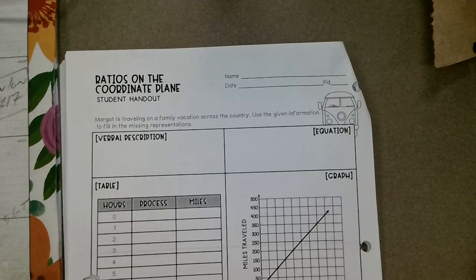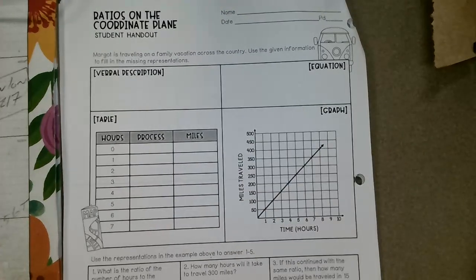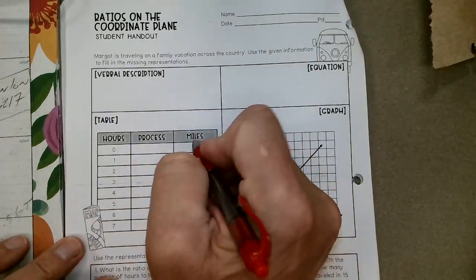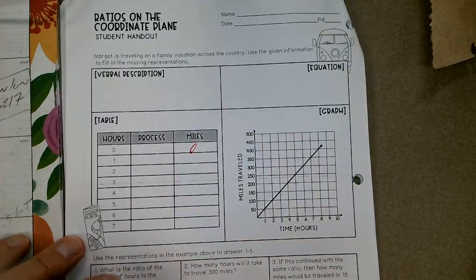All right, let's go. Margaret is traveling on a family vacation across the country. Use the given information below to find the missing pieces. What we have to do here is look at this line graph and work backwards. If she travels for 0 hours, we know that the miles is going to be 0, right? So we know that.